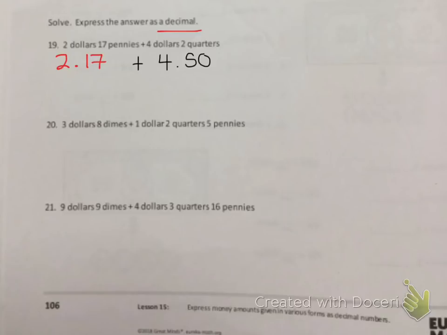So I'm going to put this right underneath, and now you can solve by just looking at place value. And 0 plus 7 is 7. 5 plus 1 is 6. Put your decimal down. And 4 plus 2 is 6. So now we have 6 and 67 cents.